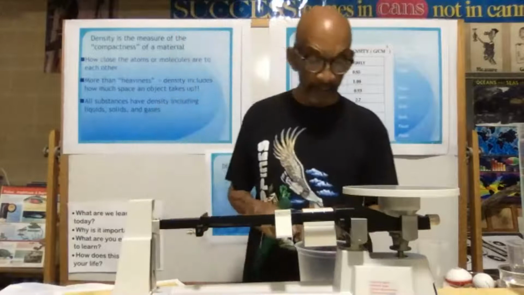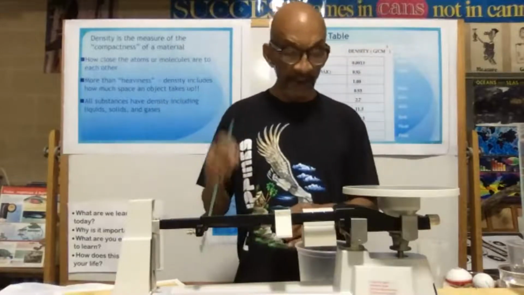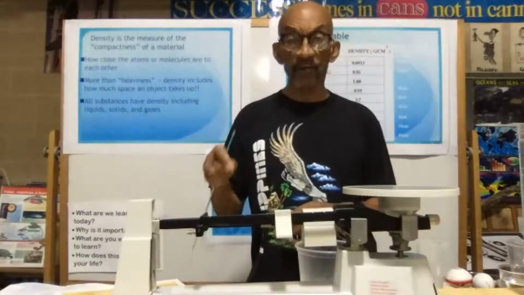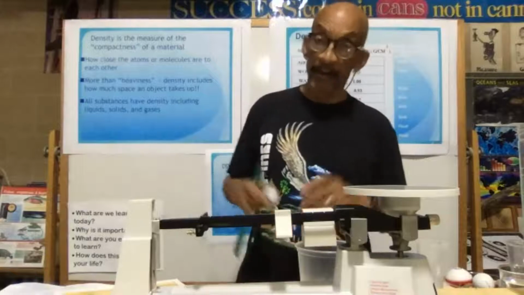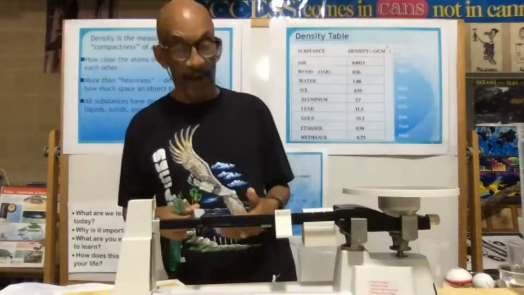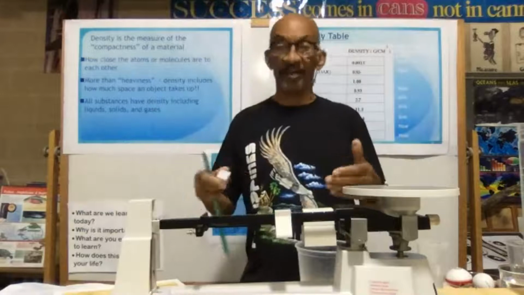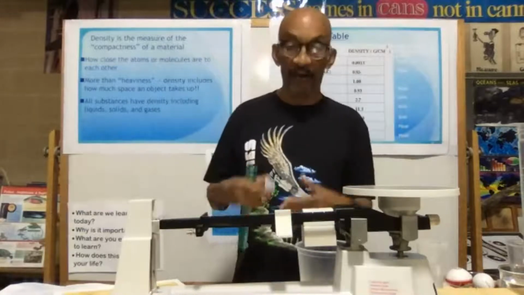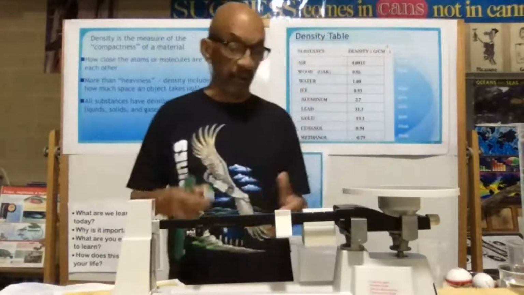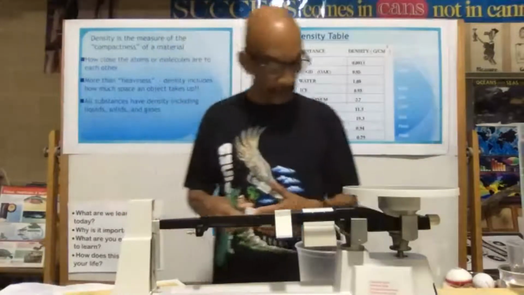Well, when you cube that, it comes to 15.625 centimeters cubed. I use my calculator, and I imagine your teachers will let you use a calculator when you're trying to figure out some of these, because you're going to have some decimals in there, okay?